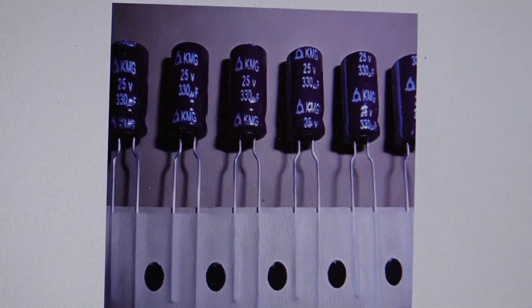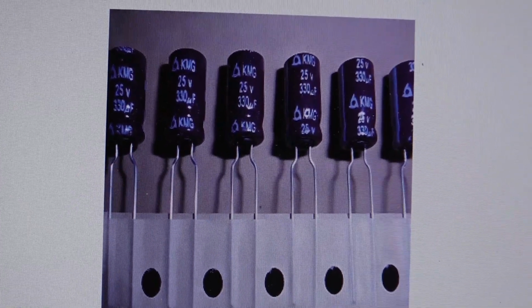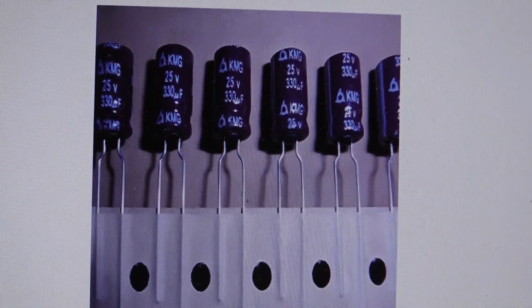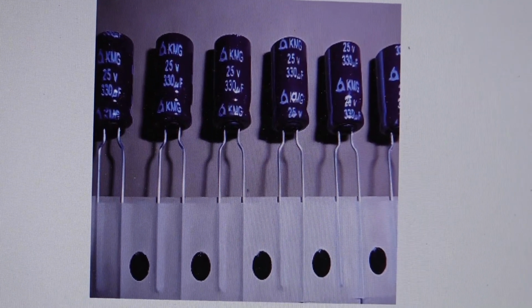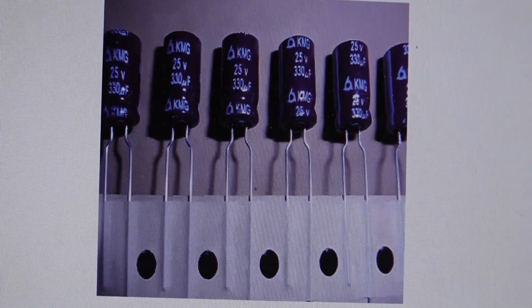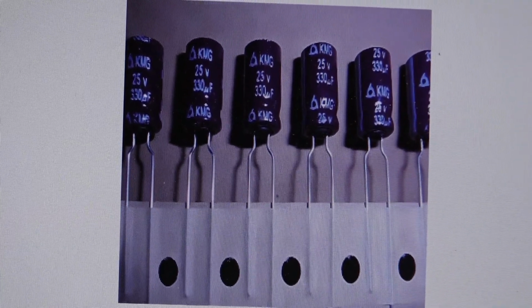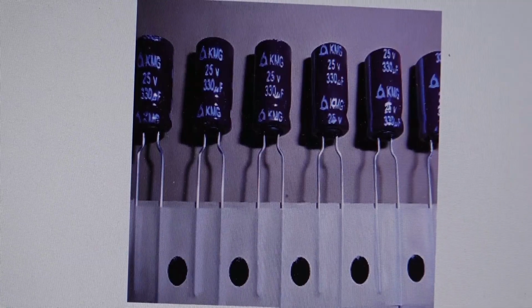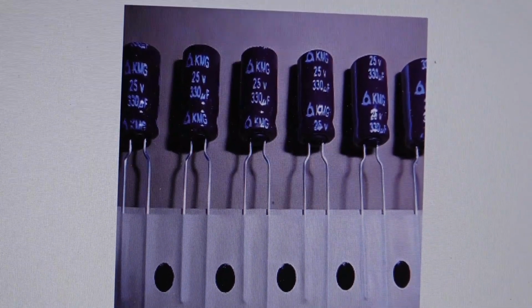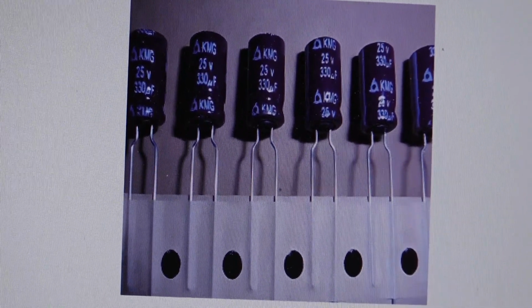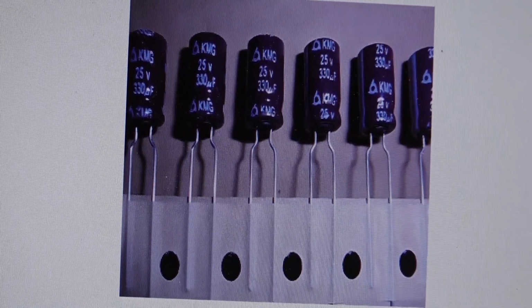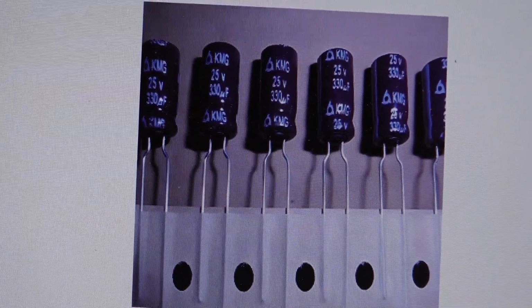Okay, this is the physical appearance of polystyrene capacitors. Because we have organic capacitors, we have polystyrene capacitors, which use organic compounds, as you've been learning about, aromatic compounds, alkanes, alkenes, alkynes, all of that stuff, which can be used as dielectric materials to make a capacitor.